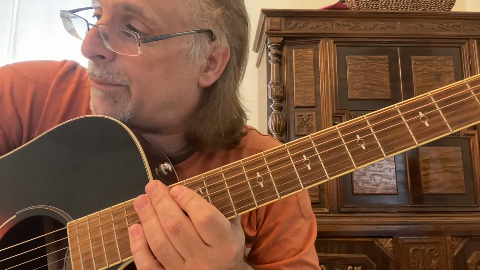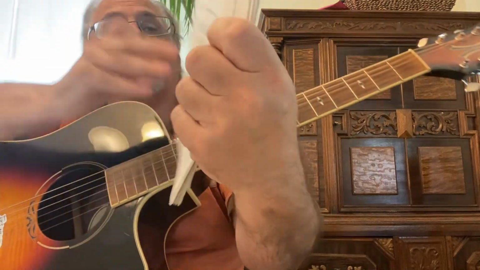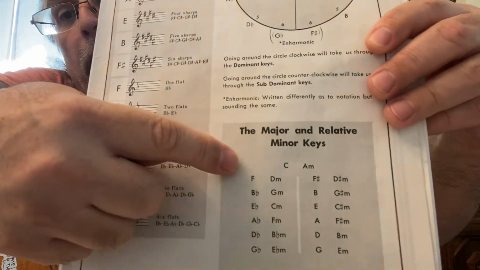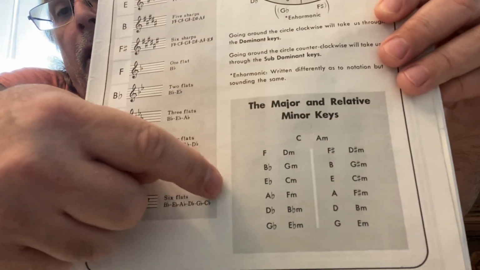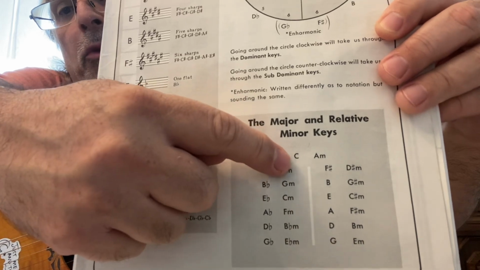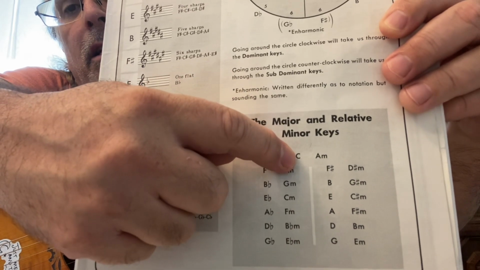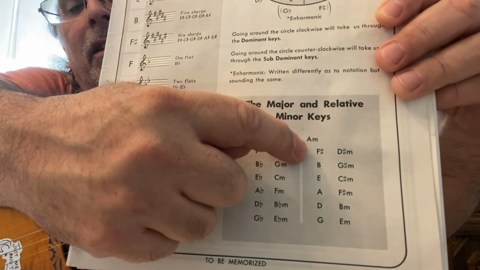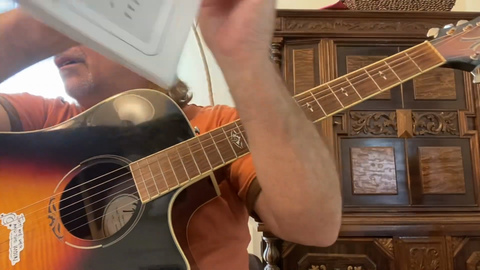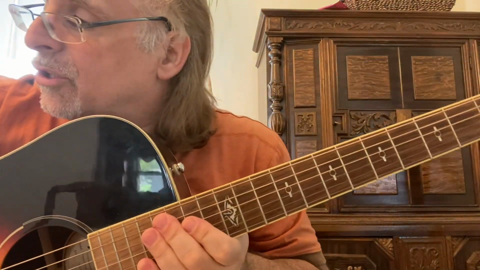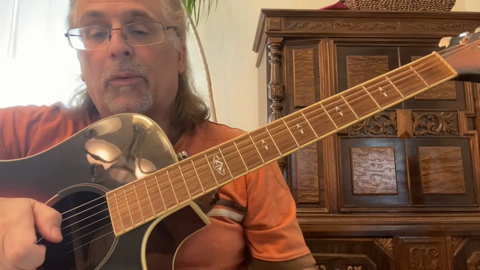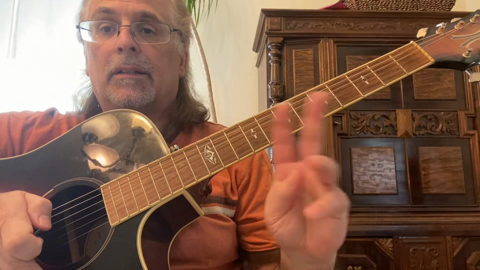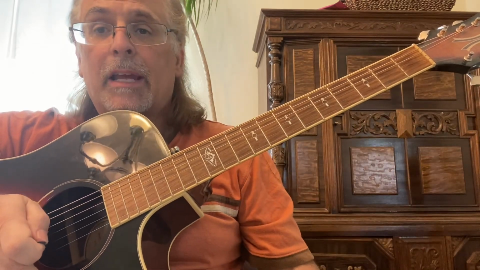So remember, we're just talking about C. And in this book here, you see the relationship. So just look at C and A minor. And if you want to look at the other ones, that's cool too. But the major is C, the minor is A minor. So the C is Ionian, this is the Aeolian. Okay? It really is just that simple. Remember, we're talking about the relative modes, the relative modes where they share the same key signature.